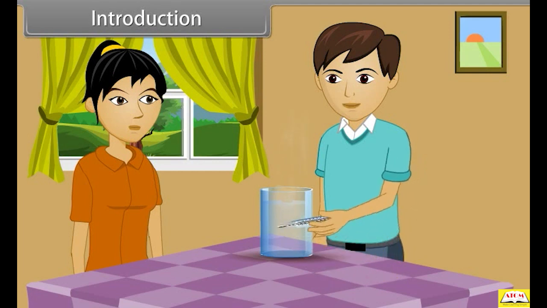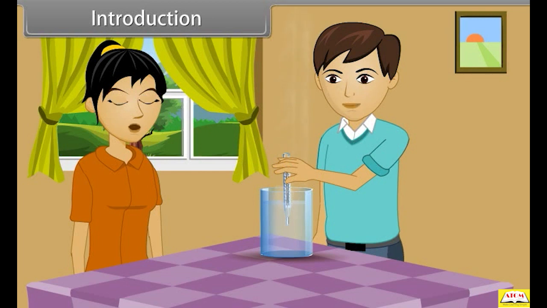Firstly, we dip the thermometer into the glass. Then we measure the exact temperature of water. Brother, how does this thermometer work?